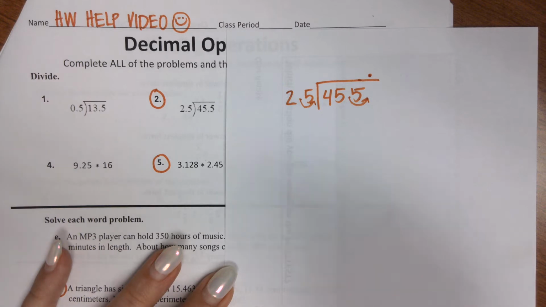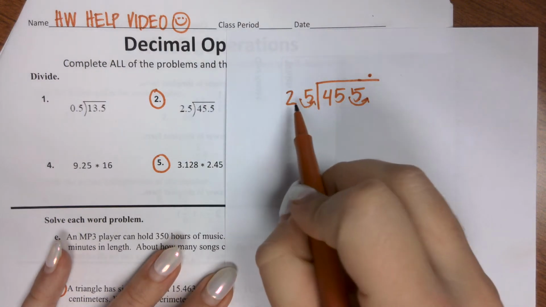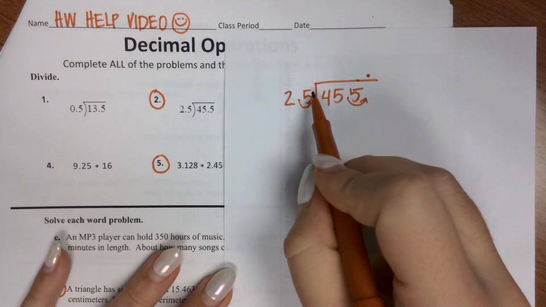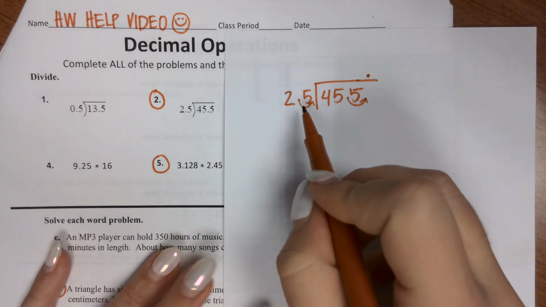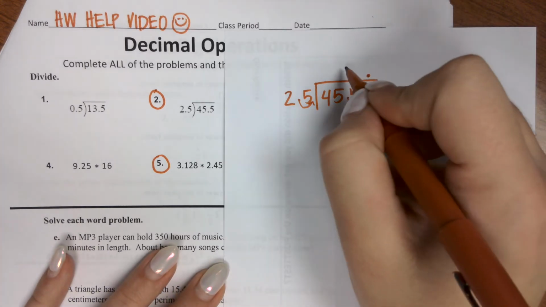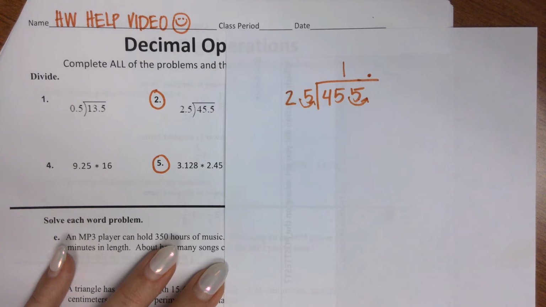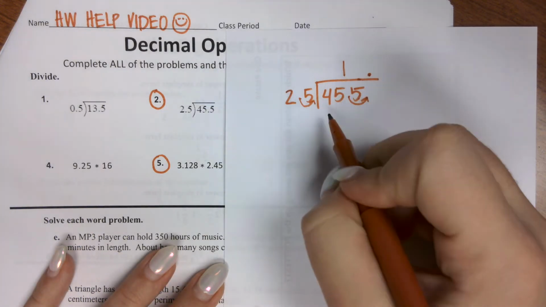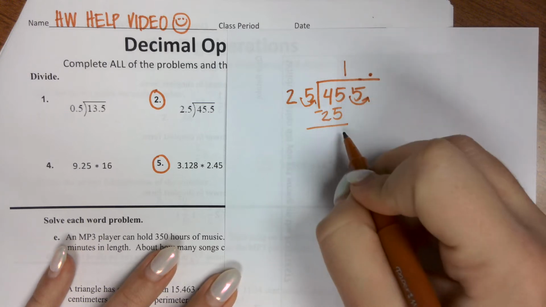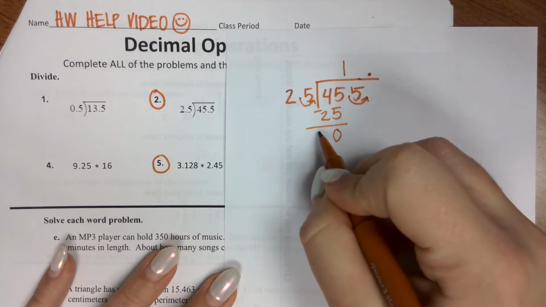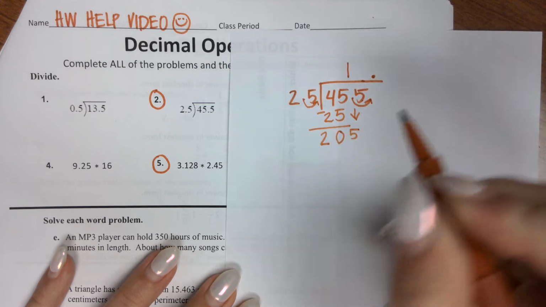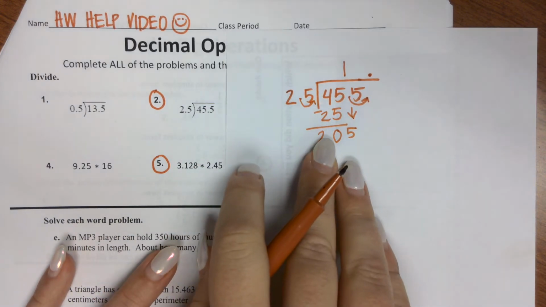So, alright, we're going to take 25 and see how many times it can go into 45. Well, I know that 25 times 2 is 50, so that's a little bit more than 45. So I know that 25 can only go in one time. So 1 times 25 gives me 25, and I'm going to subtract. So then we have 5 minus 5, which is 0, 4 minus 2, which is 2, and I'm going to go ahead and bring down my 5, 25 into 205.